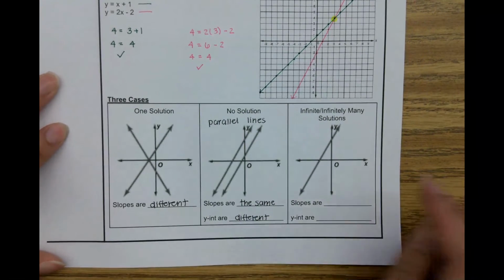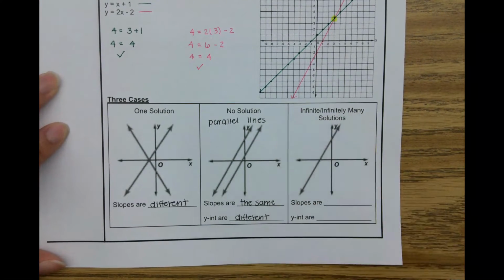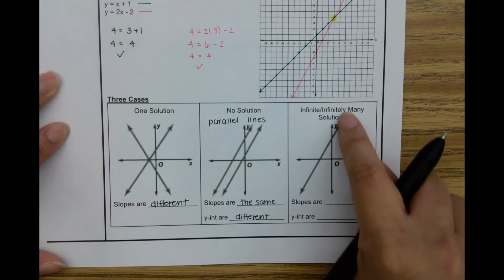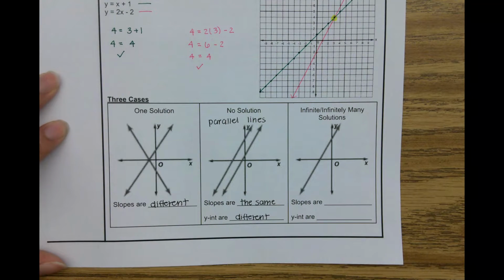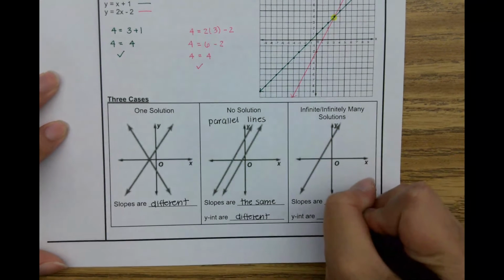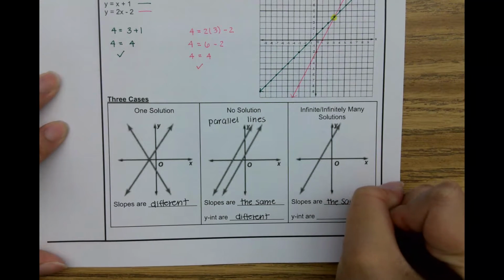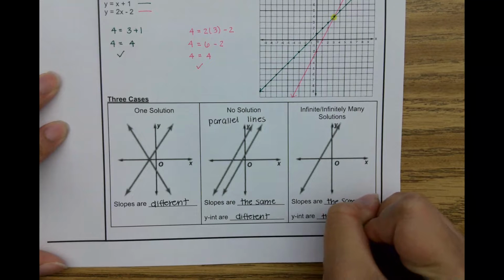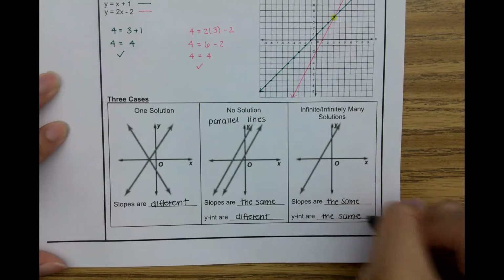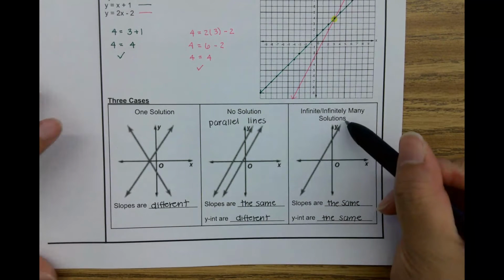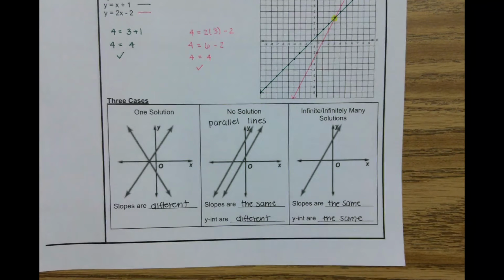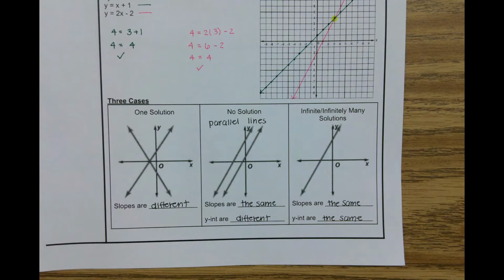We end up having infinitely many solutions when we end up with the exact same line. And in that case, the slopes are the same, and the y-intercepts are the same. And we end up with the exact same line. And so it touches everywhere on that line. And that is why there are infinitely many solutions.